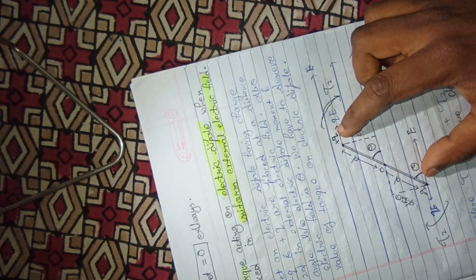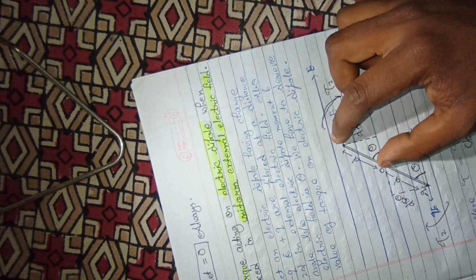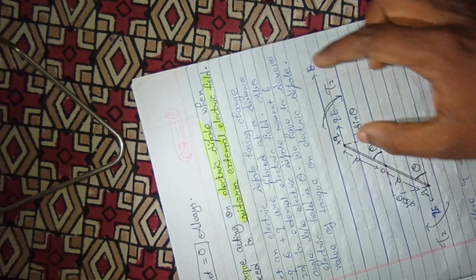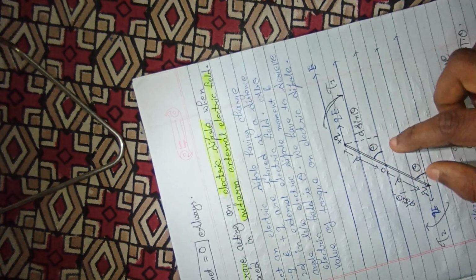Here the electric dipole moment is from minus q to plus q. This will be the direction of the electric dipole moment, and this is the direction of the electric field. Between P and E we have theta.